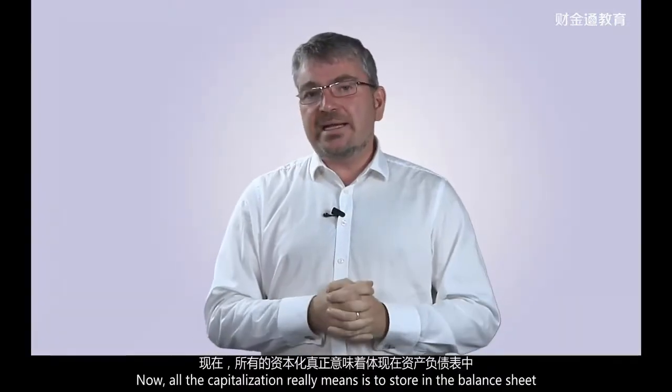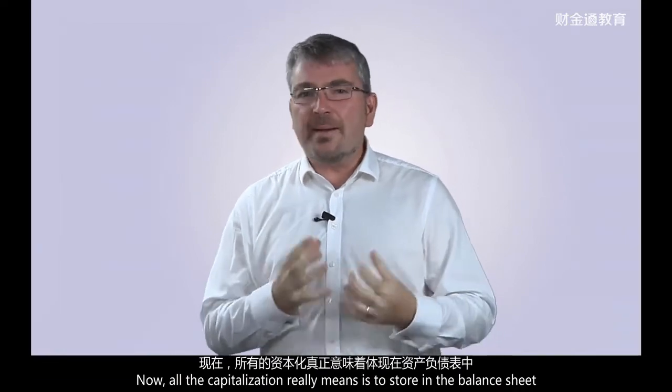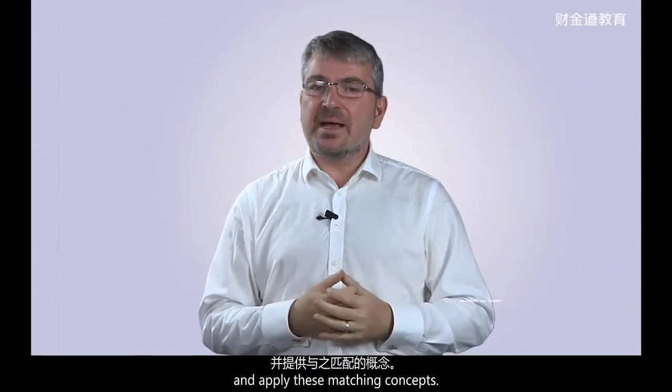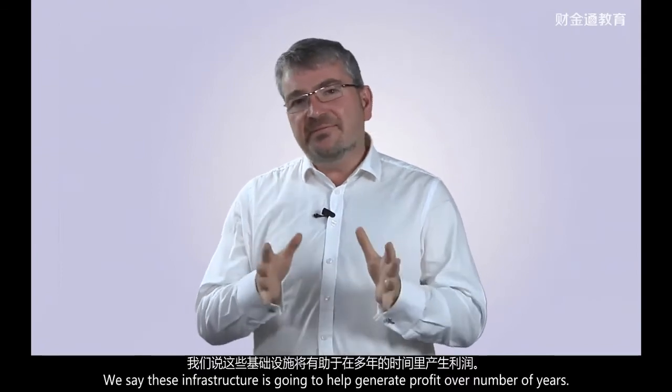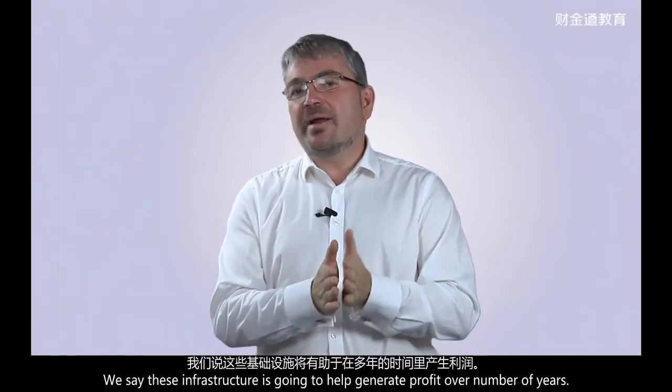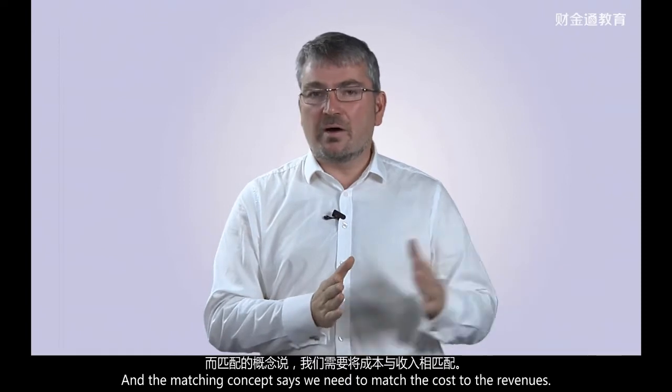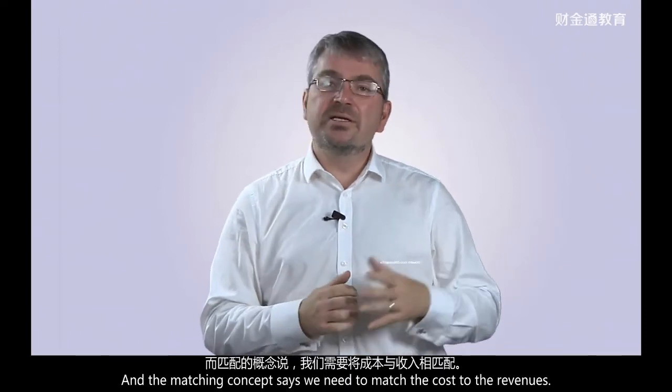Now, the idea behind capitalization, and all capitalization really means is storing in the balance sheet, is applying this matching concept. We said this infrastructure is going to help generate profits over a number of years, and the matching concept says we must match costs to our revenues.